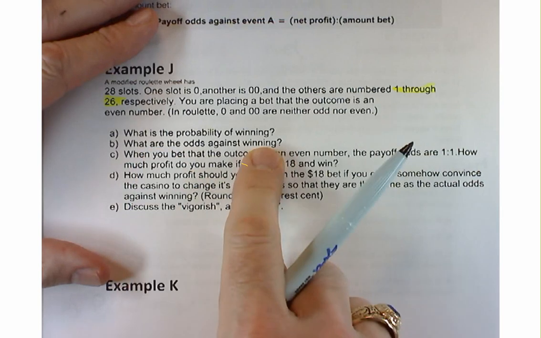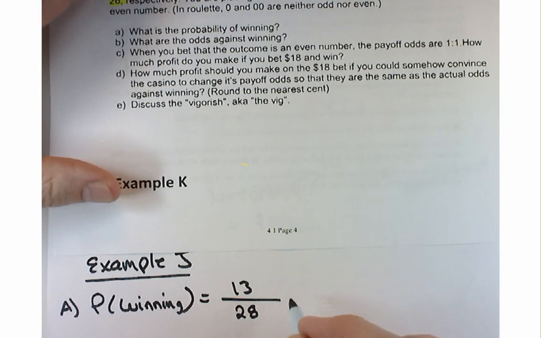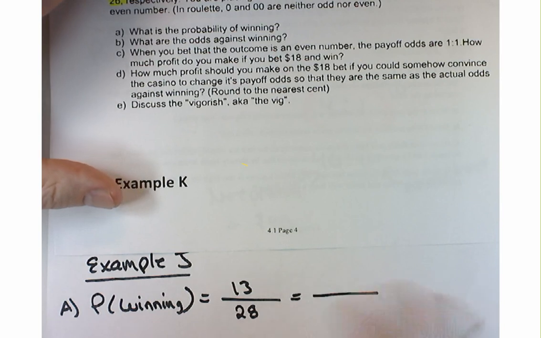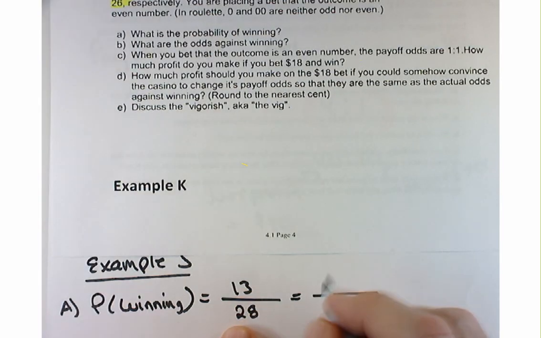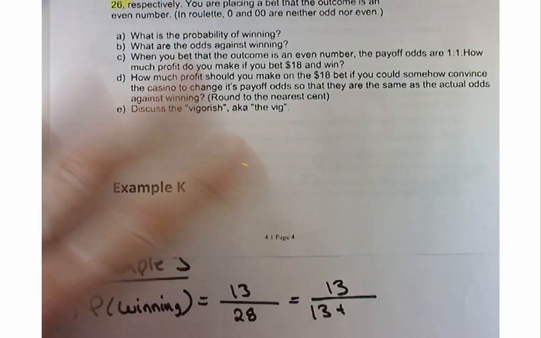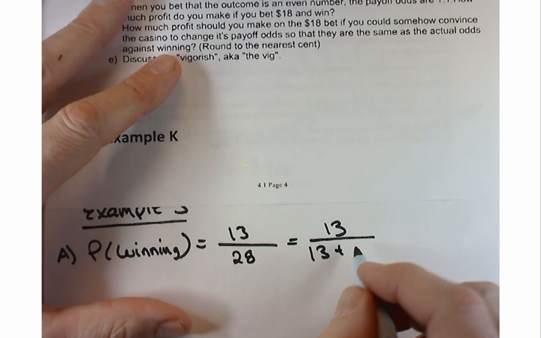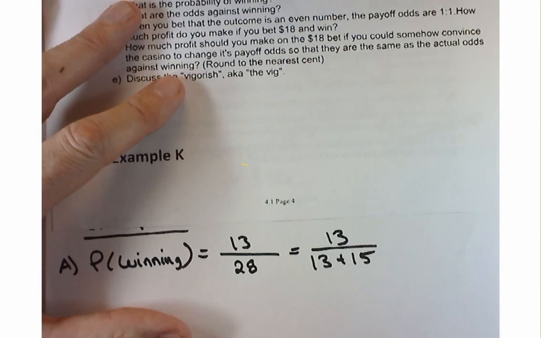Now, what's the odds against winning? So here we have to think a little bit about this. Let me separate this denominator a little bit. If there are 13 ways you can win, how many ways are there that you can lose? 15.